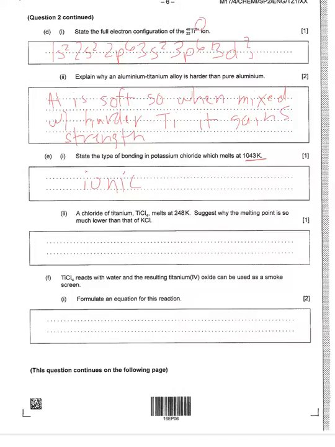Number 2, though, a chloride of titanium, TiCl4, melts at 248 Kelvin. Suggest why the melting point is so much lower. Well, this suggests that it's not ionic, that this must be a covalent bond. And in fact, if you look at your data booklet, you see that you're looking at an electronegativity difference of 3.2 and 1.5, which is 1.7, and that's right about where the boundary is between being considered covalent and ionic. So this low melting point would suggest that this is a covalent molecular structure.